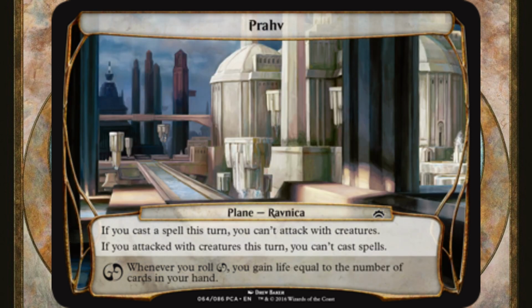If you cast a spell this turn, then you can't attack with creatures. If you attacked with creatures this turn, then you can't cast spells. Casting spells and attacking with creatures are the fundamental building blocks of nearly every Magic deck in nearly every Magic format, especially in EDH. Your options for engaging in these two cornerstone elements of the game are halved by this plane. There are no benefits to be gained by skipping spell casting or combat.